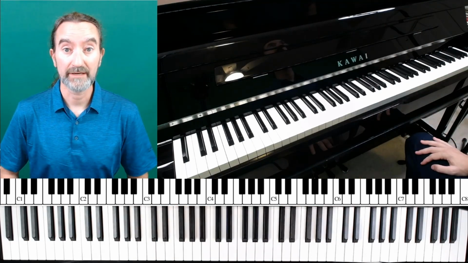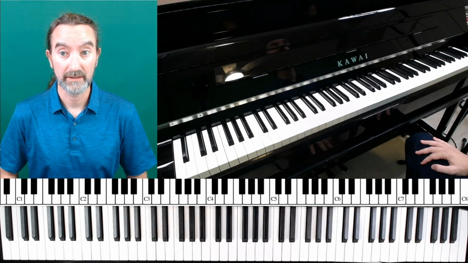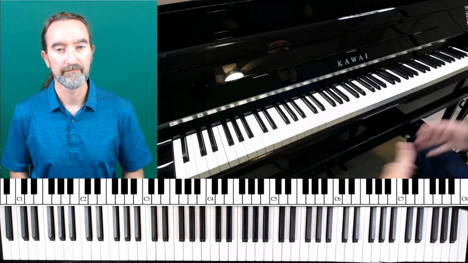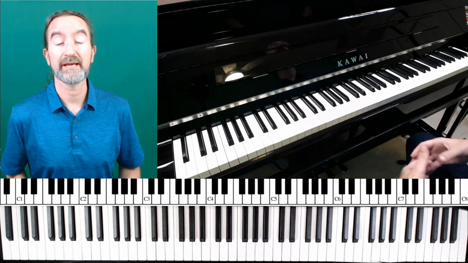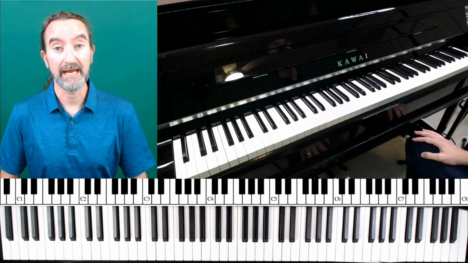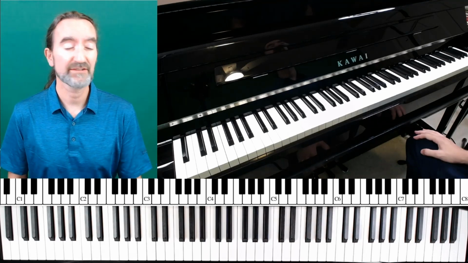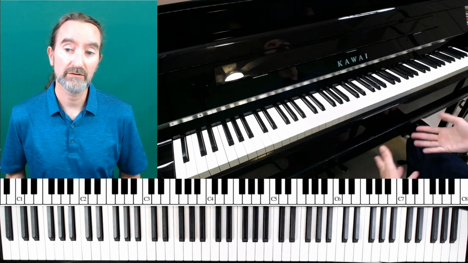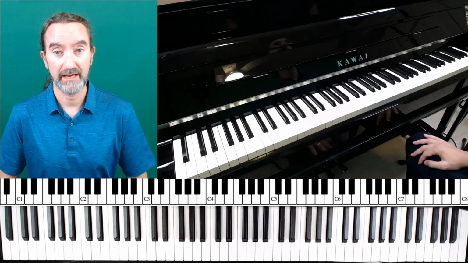Some other common terminology you might hear. The words piano. Another word that goes with piano is the word forte. Those 2 words are dynamics. Together, all that's talking about is how loud or soft you play on the piano.